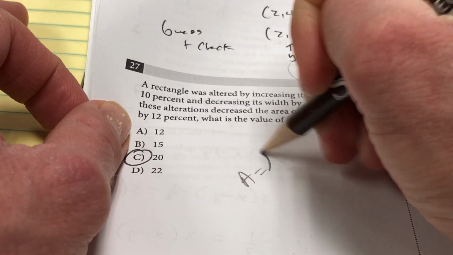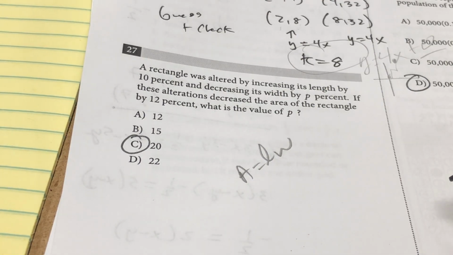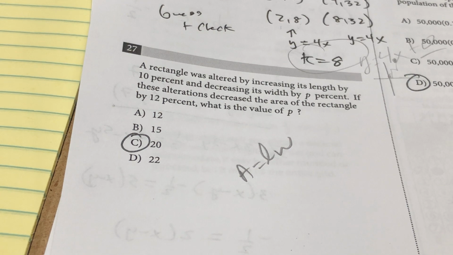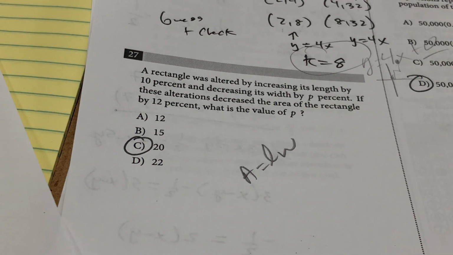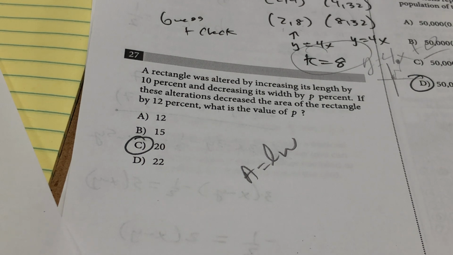So you got area is length times width. Area is length times width, right? So with that in mind, we know that the length went up by p%. The length went up by p%. What that means, you got 0.1 here.